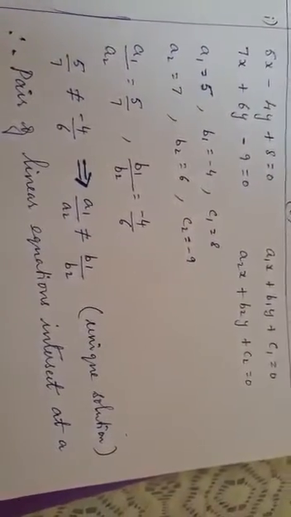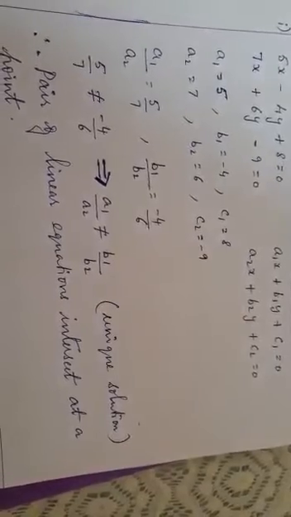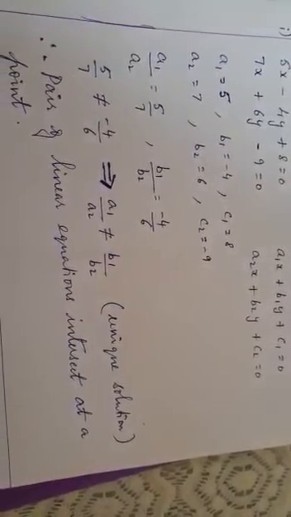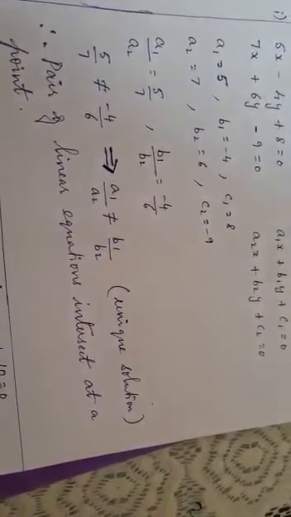These equations are of the form a1x plus b1y plus c1 is equal to 0, a2x plus b2y plus c2 is equal to 0. Here a1 is equal to 5, a2 is equal to 7, b1 is equal to minus 4, b2 is equal to 6, c1 is equal to 8, c2 is equal to minus 9.